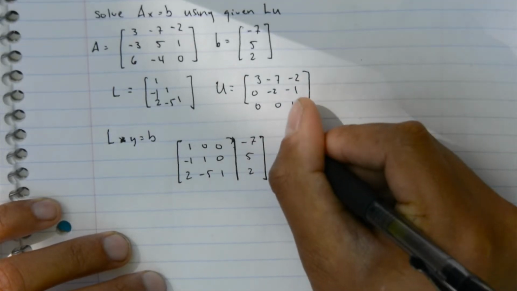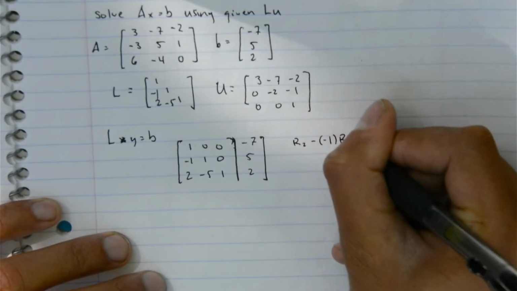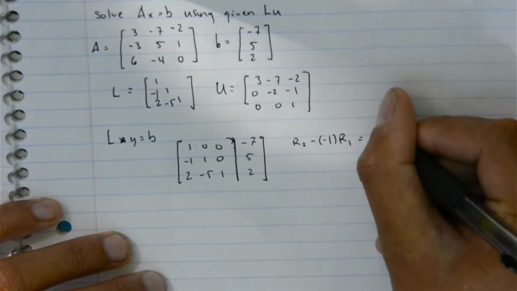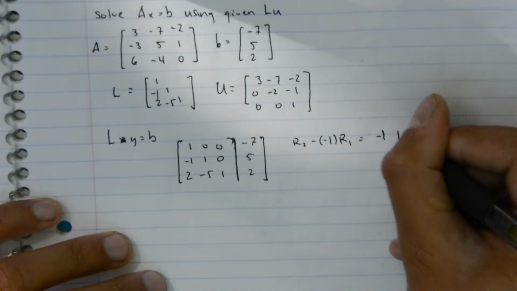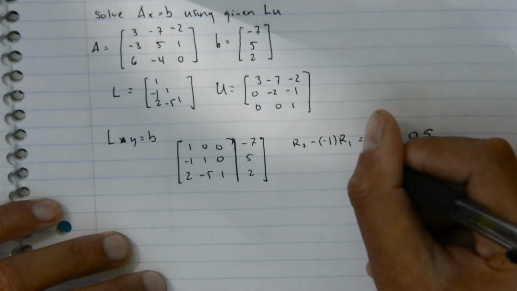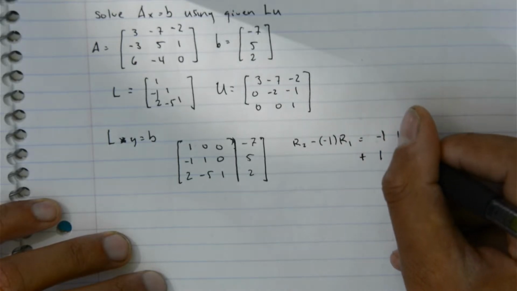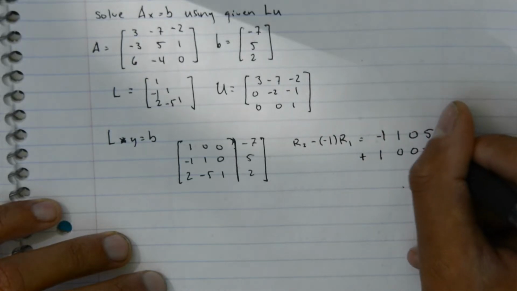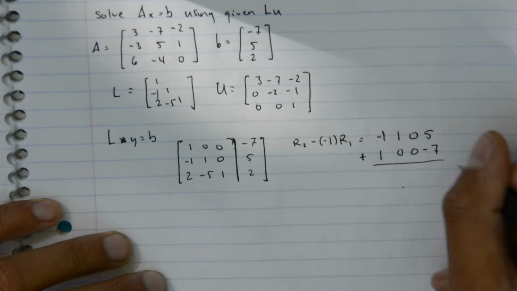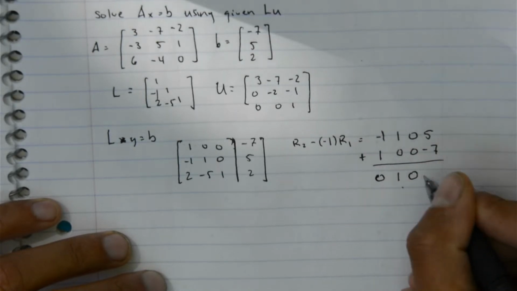Then we're going to do R2. And this is going to be equal to 0, 1, 0, minus 2.